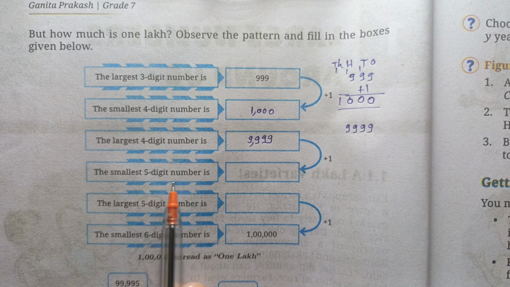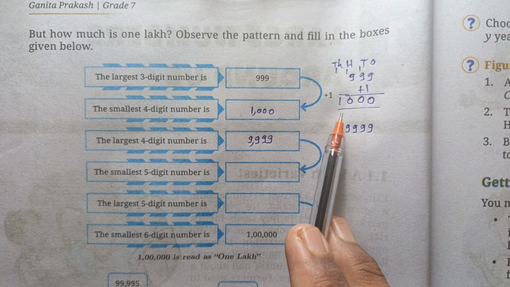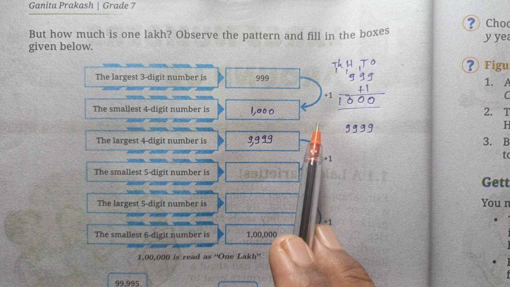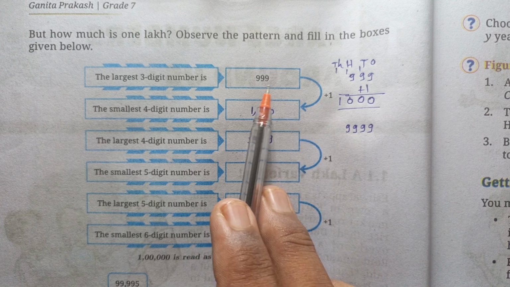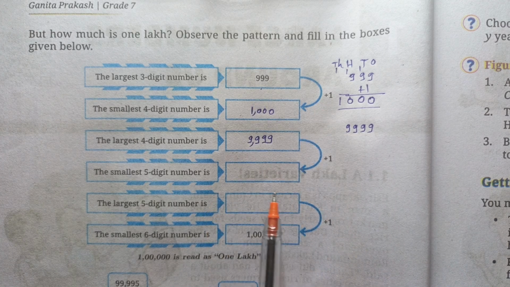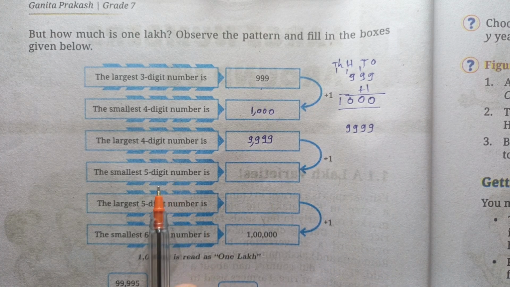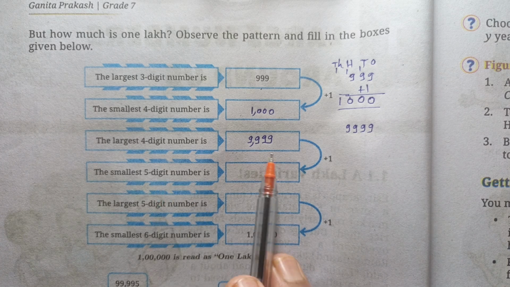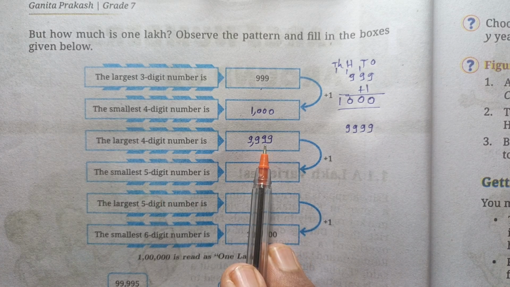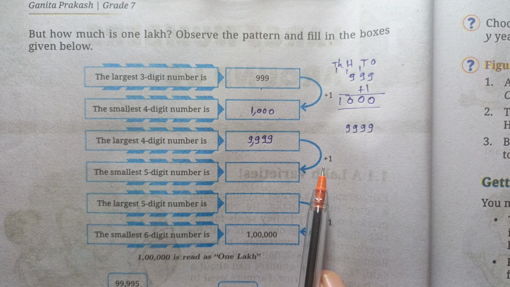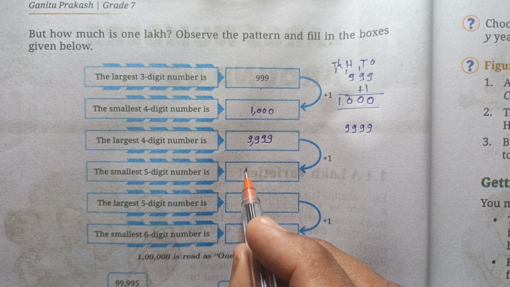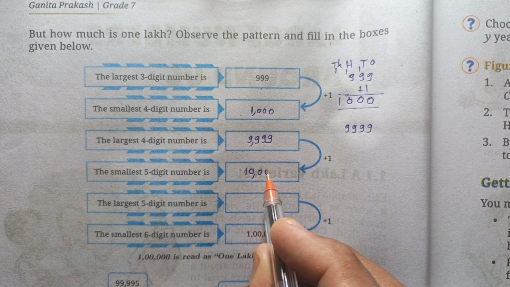Next, the smallest 5 digit number. The same way which we obtained by adding plus 1 to the largest 3 digit number, in the same way we can obtain the smallest 5 digit number. If we add plus 1 to the largest 4 digit number, you get the answer as 10,000.